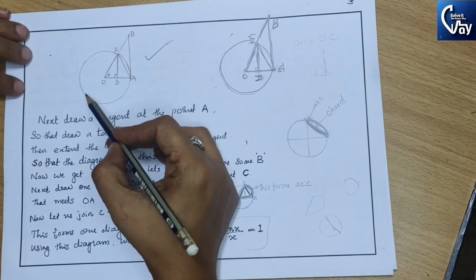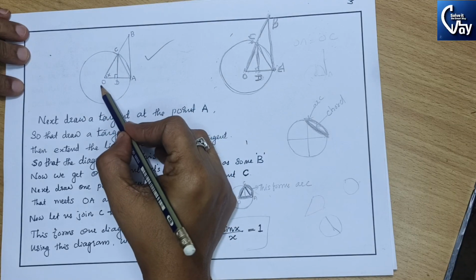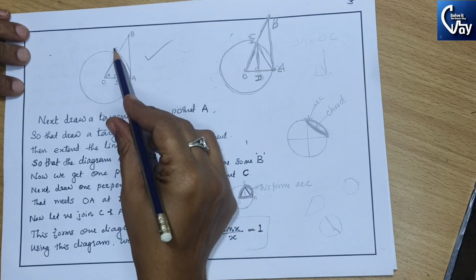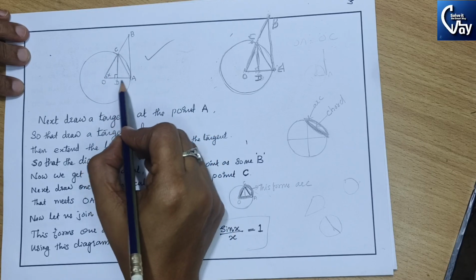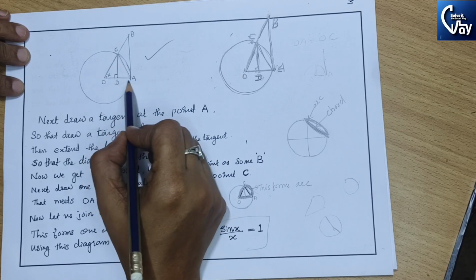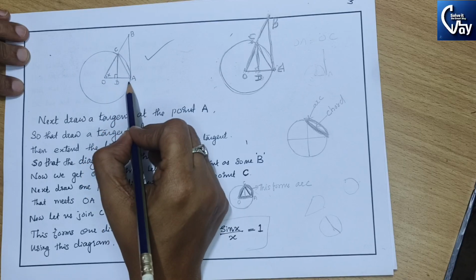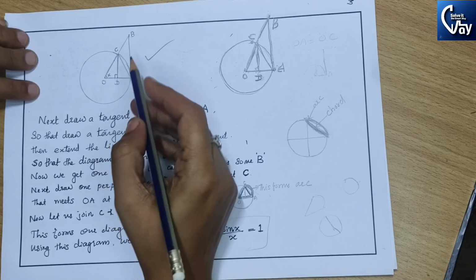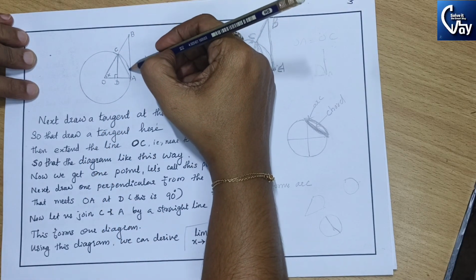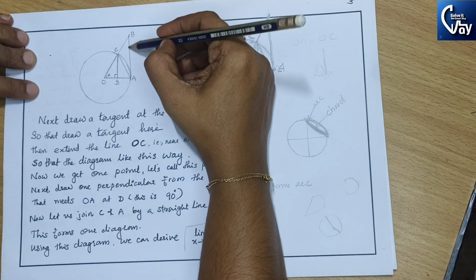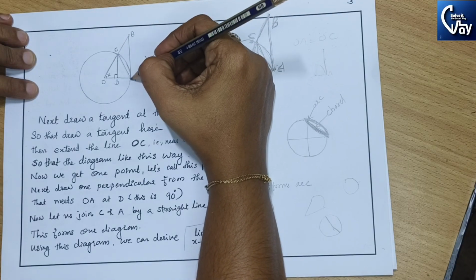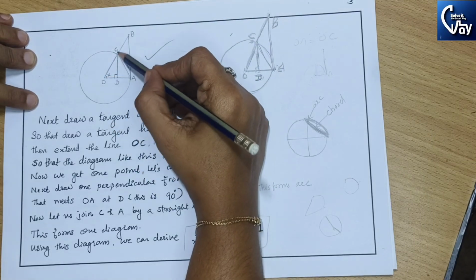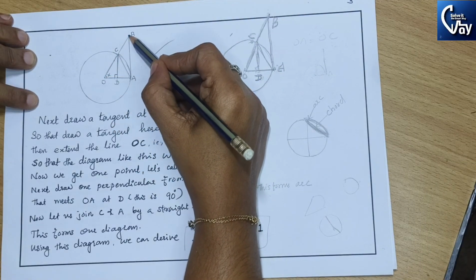Now, look at this diagram. This is a unit circle with center O. A and C are any two points on the circle. Join OA and OC. OA and OC are equal since these two are radii of the same circle. Now, draw a tangent at A. Then extend OC near to the tangent.